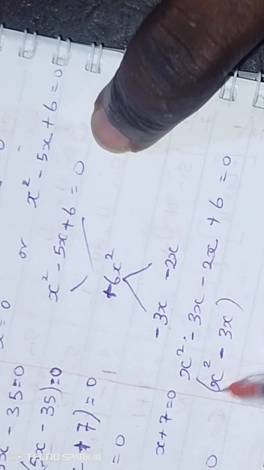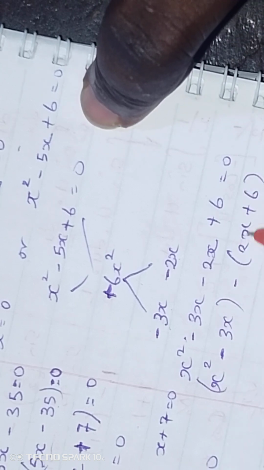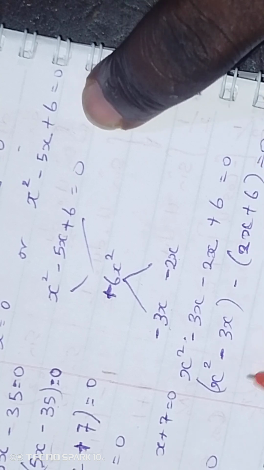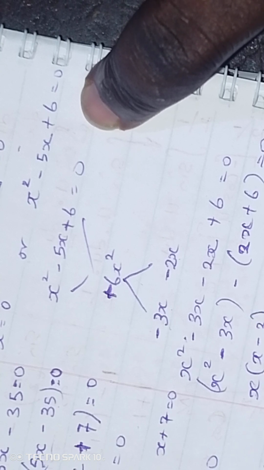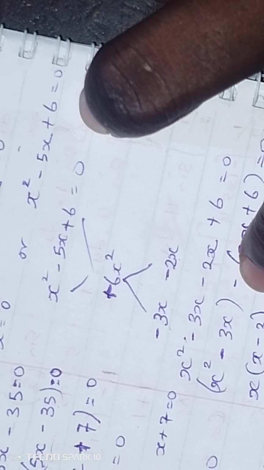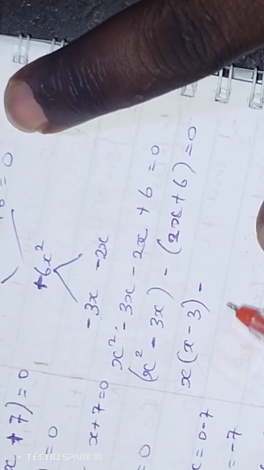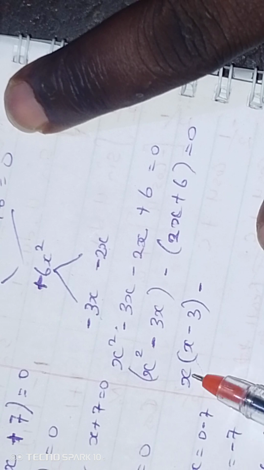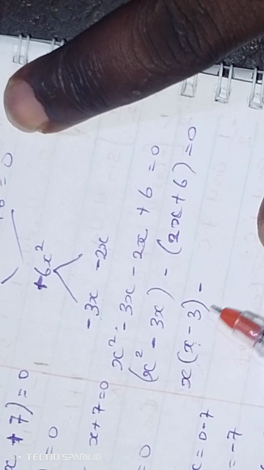x squared minus 3x will be in a bracket. We have minus 2x plus 6 equal to 0. Now x is a common factor here, so we bring out x. Since x is common, I brought 1x out, so this x squared will remain x. Then minus 3x divided by x will give us minus 3.